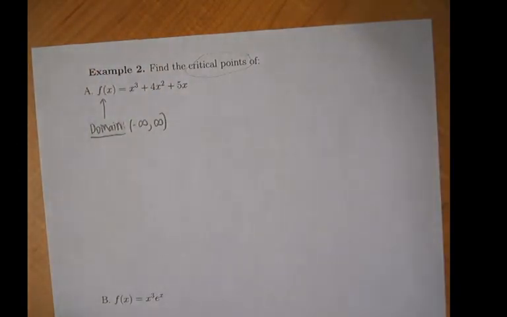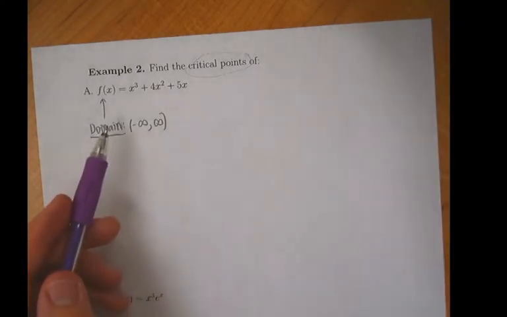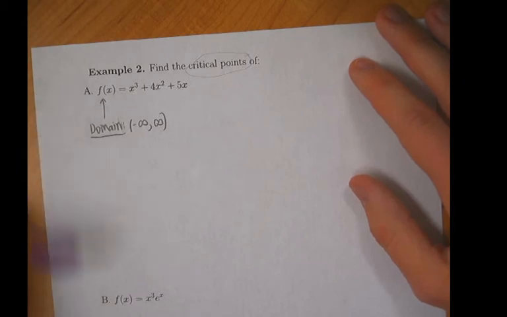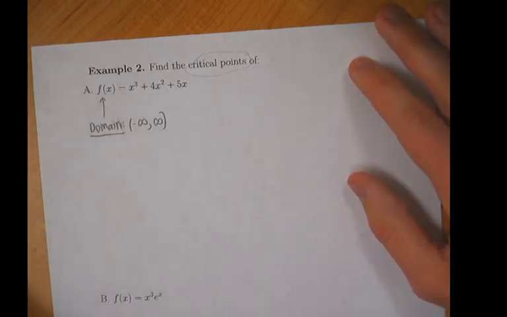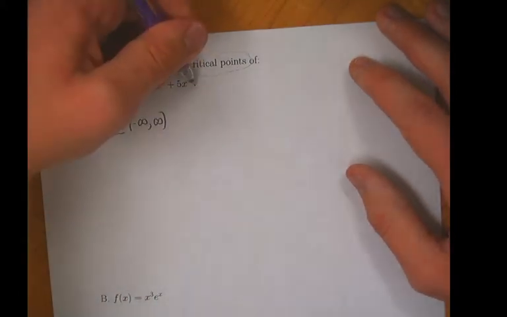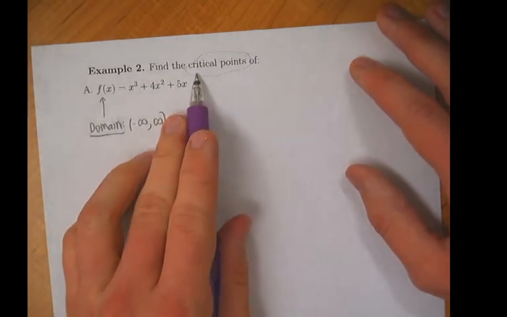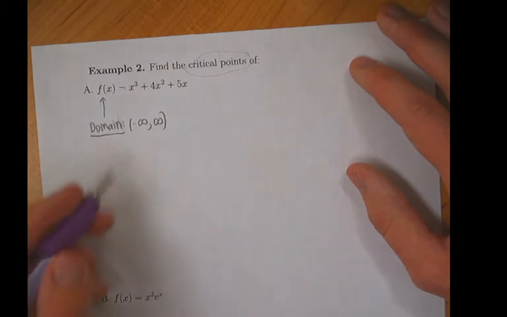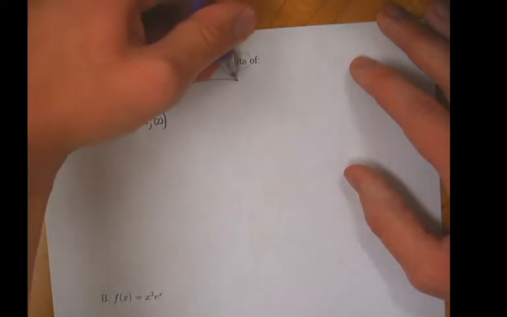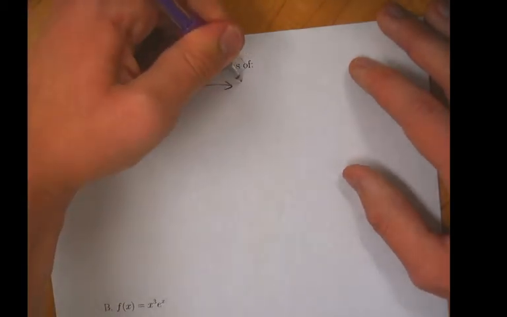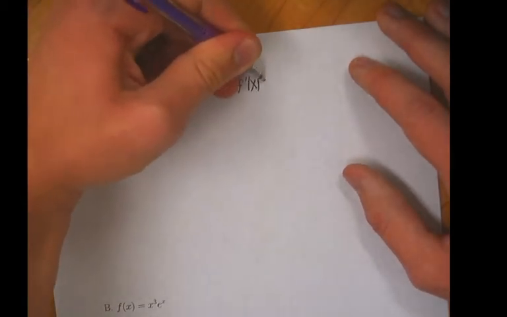At first you might think that seems silly, since it's clearly the entire real line, so why do we need to check this? It does seem silly for the next 2 examples, but with the third example we're going to see in a bit, that actually will come into play. So just something to keep in mind. As per the definition of critical point, we have to check where the derivative is equal to 0 or does not exist. So let's check the derivative.